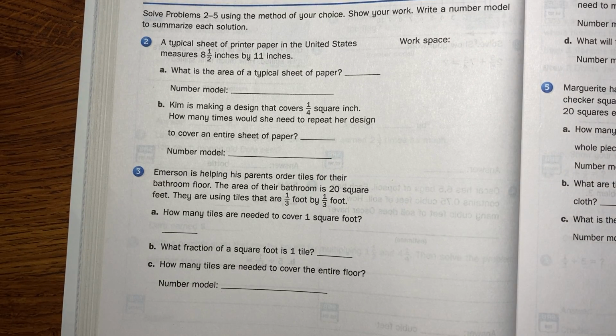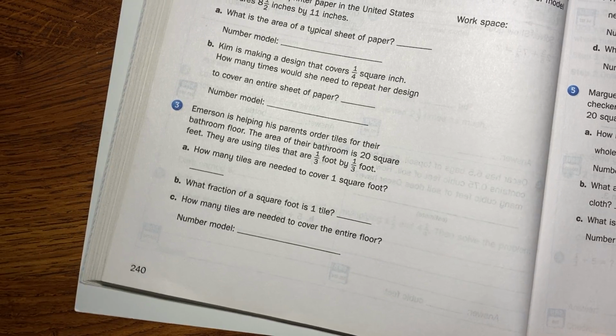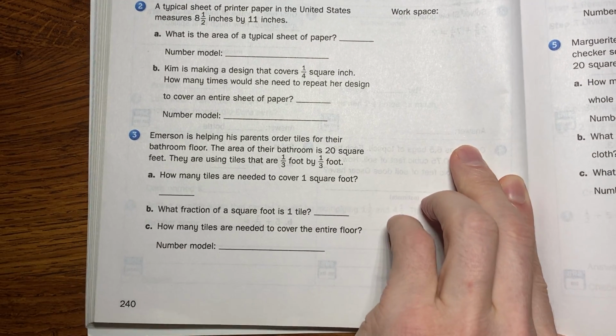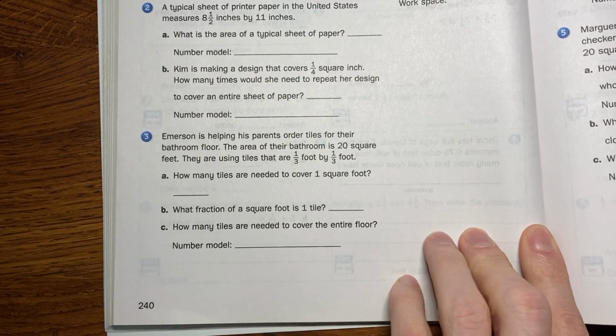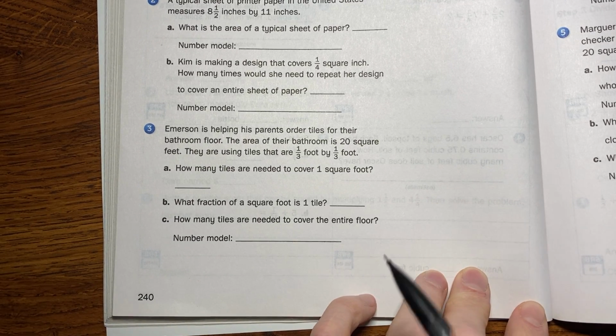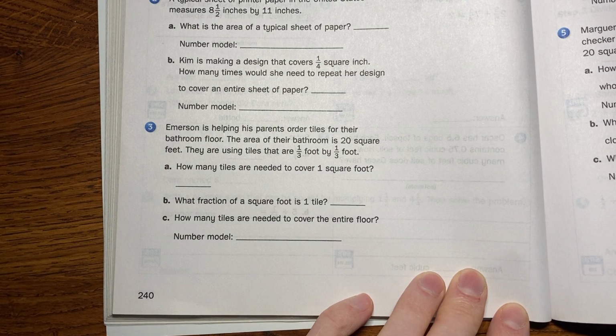This is where we're heading into almost uncharted territory. We've talked briefly about tiling, but I don't think enough to really make this a review for you. This is going to feel new. So Emerson's helping his parents order tiles for their bathroom floor. The area of their bathroom is 20 square feet. They are using tiles that are 1/3 foot by 1/3 foot. And the question is, how many tiles are needed to cover 1 square foot?